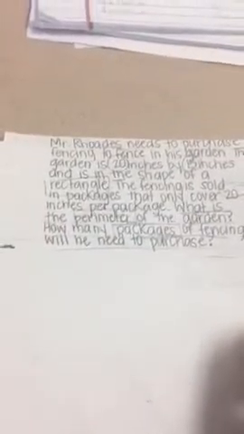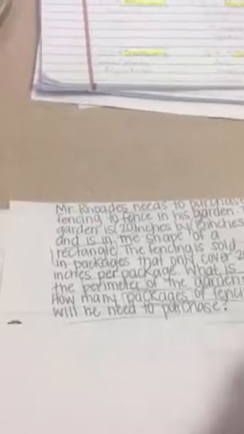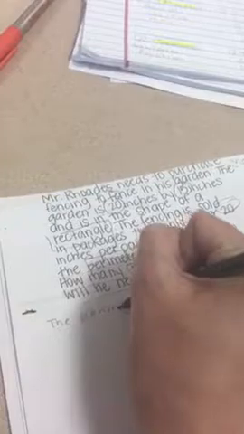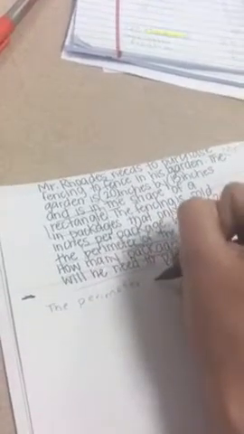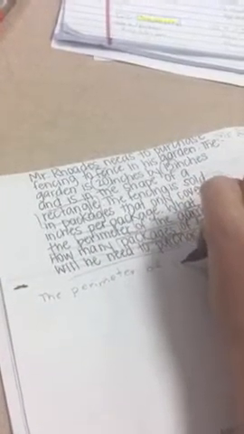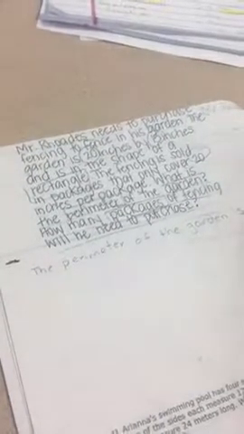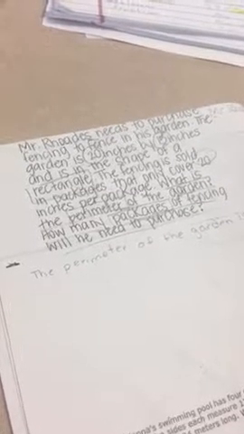So this is a two-step problem. So first we need to figure out the perimeter and then the packaging. So we have our students read the question and then they need to write the statement. So the first statement would be, the perimeter of the garden is blank inches. That would be our first thing we are solving.